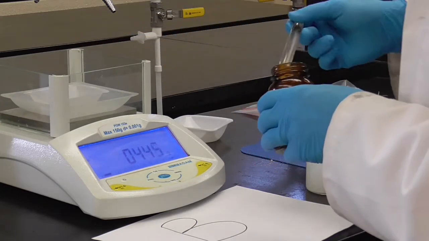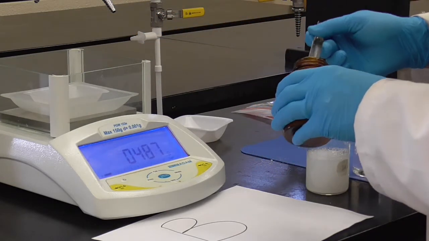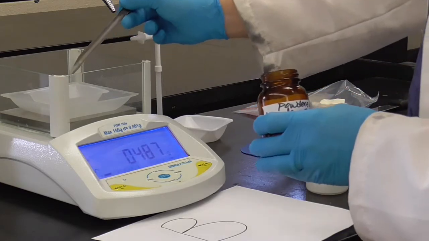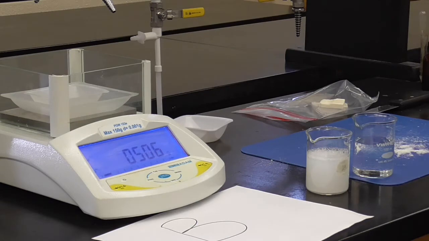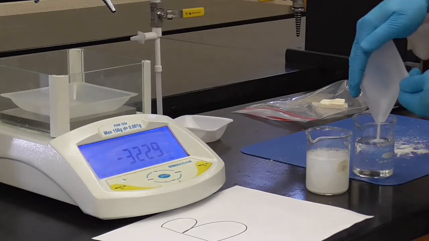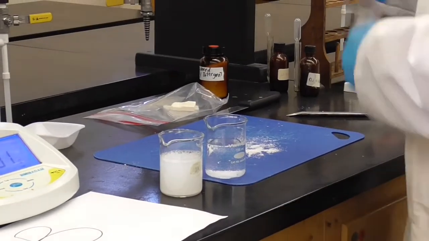The detergent, according to the protocol, we don't need a gram, we just need a half of a gram. So I'm sneaking up on it here. Almost got it. There we go. We've got 0.506 grams of the detergent. Do that in the second beaker. And again, we'll stir that up.